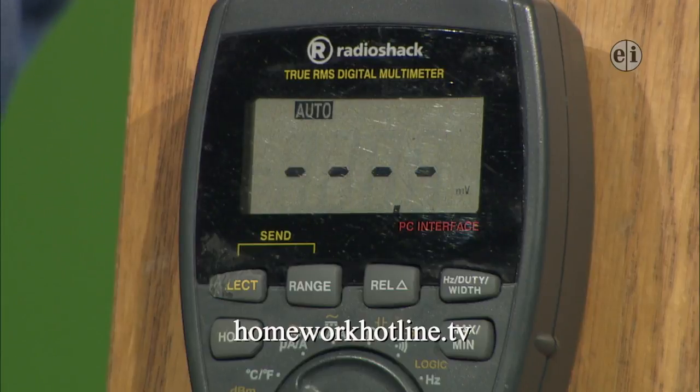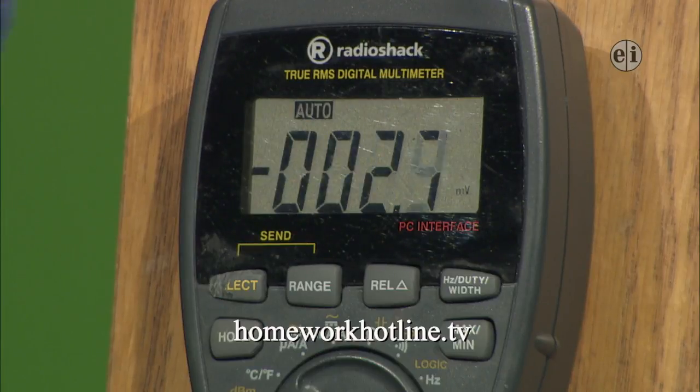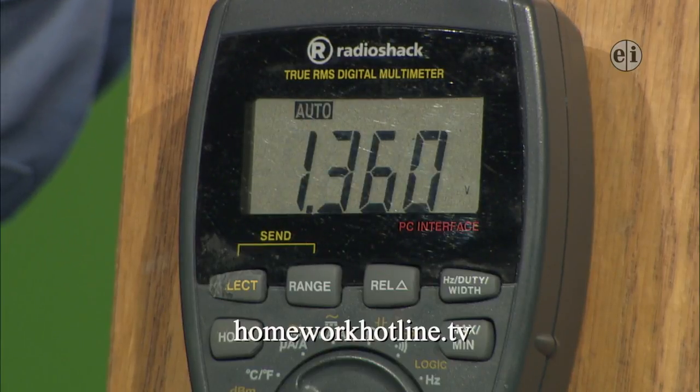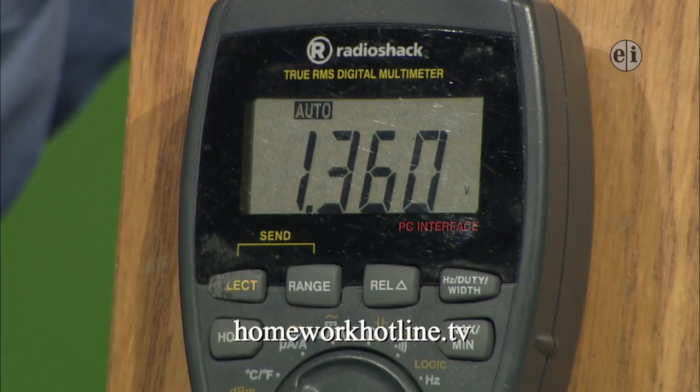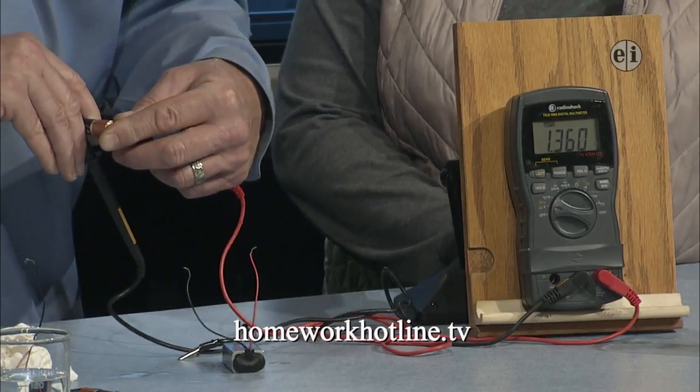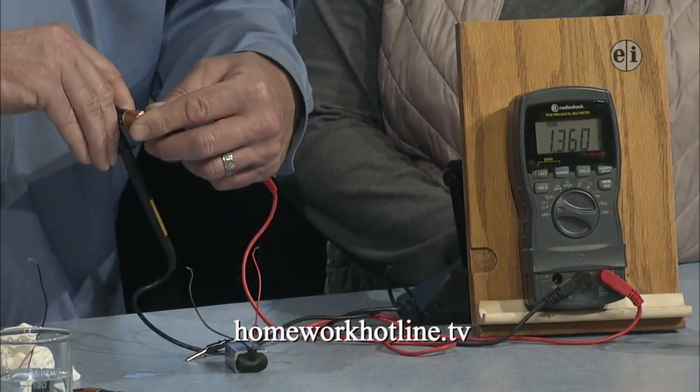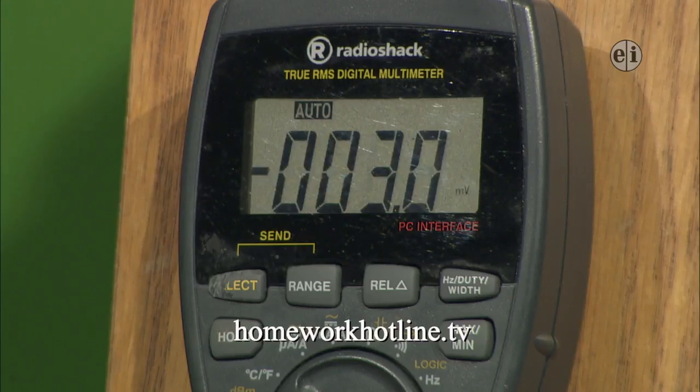1.3. Now if I switch the contacts, it'll show me positive numbers. Okay. 1.36. It doesn't really matter. It's just by convention about which is positive, which is negative. 1.36. So this lost a little bit, but still has most of it.